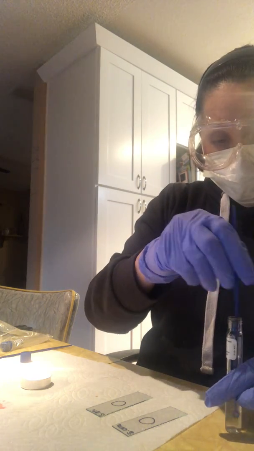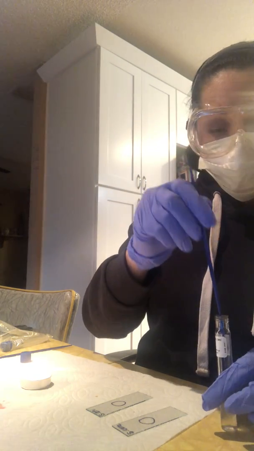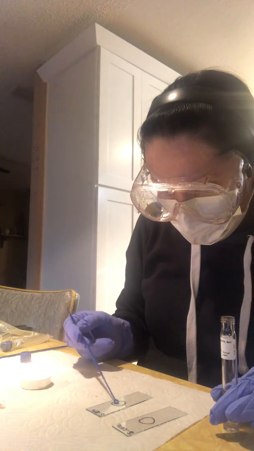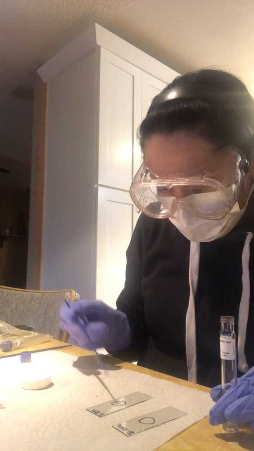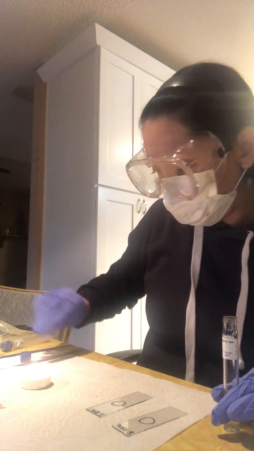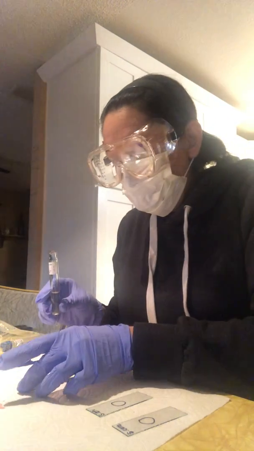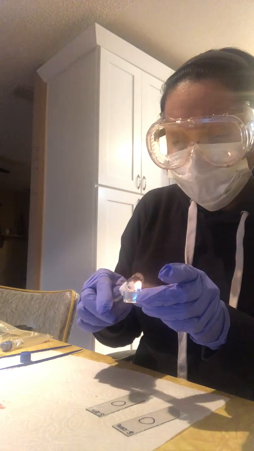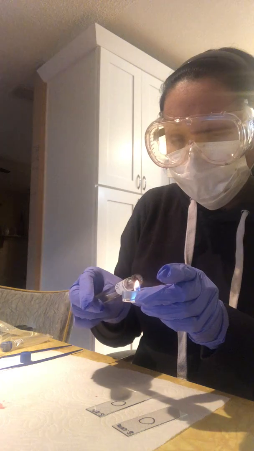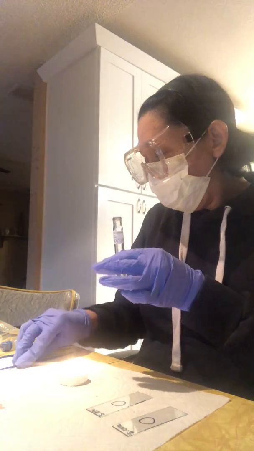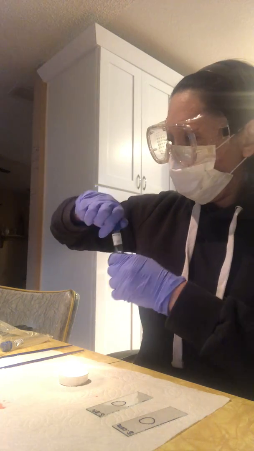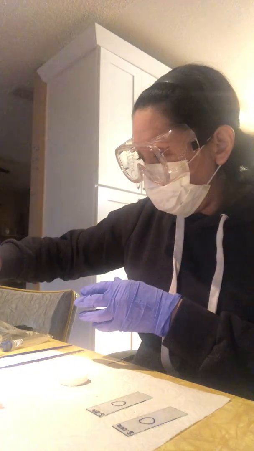This is the epidermidis. I'm going to place that in the center. That's a good amount. Go ahead and sterilize again before I put the cap back on. And that's that. Make sure it's shut nice and tight.